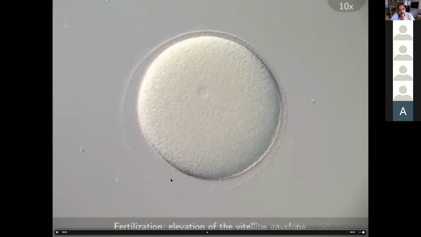In this huge egg, the vitelline membrane is released by cortical granules that are located on the cortex of the oocyte, and the events around fertilization cause these cortical granules to be emitted, to fuse to the membrane, and then this vitelline envelope solidifies, jellifies around the oocyte.